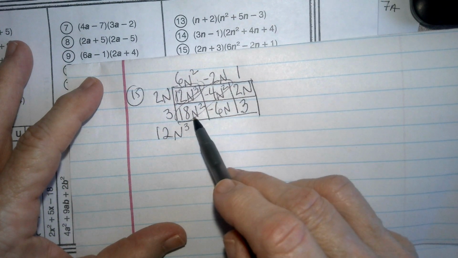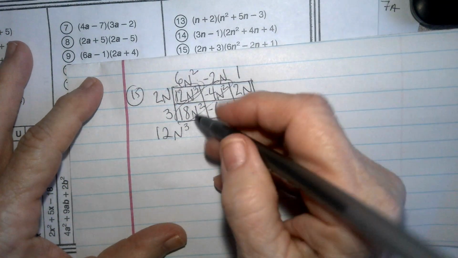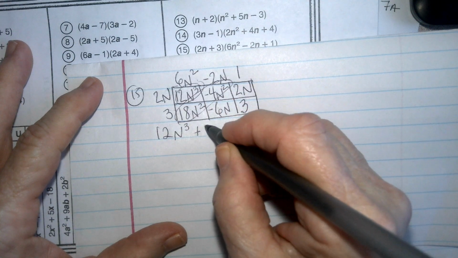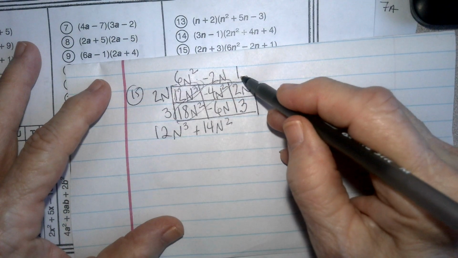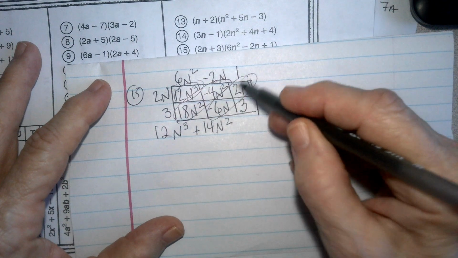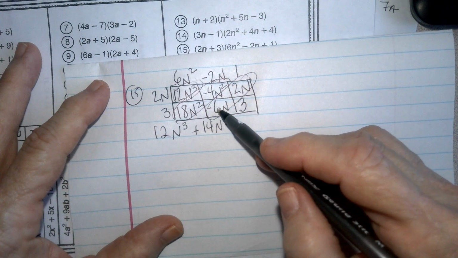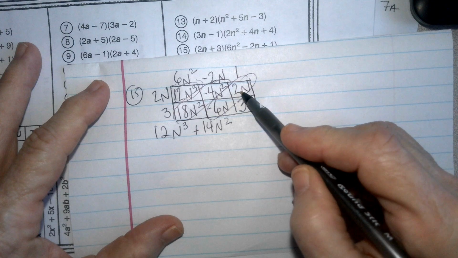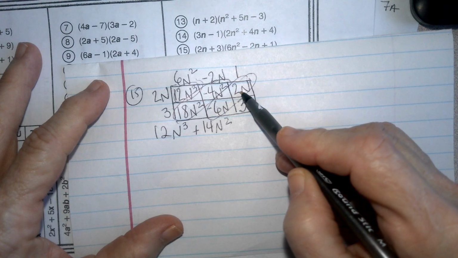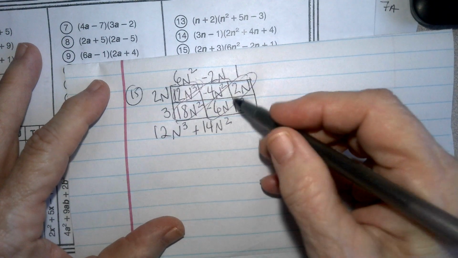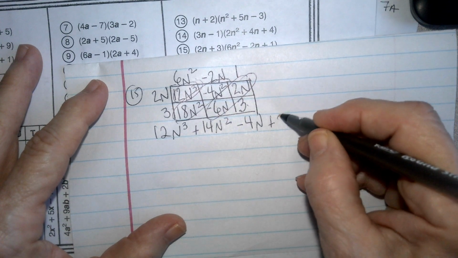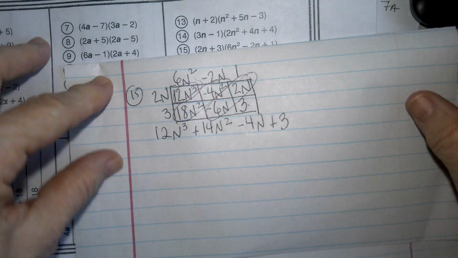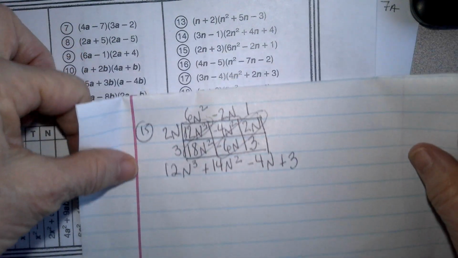What is that going to be? 14n squared, and there's more positives. And then here I've got n's diagonally. I've got negative 6, positive 2. Who knows? Minus 4n. Plus the 3.